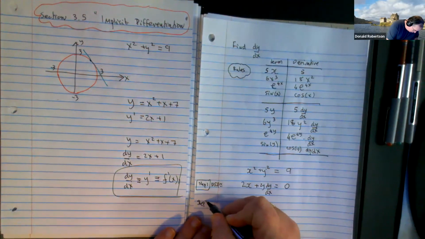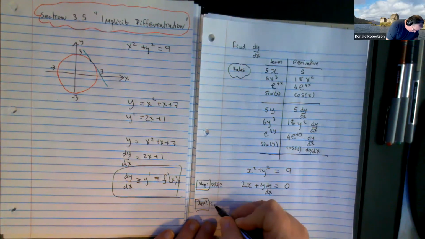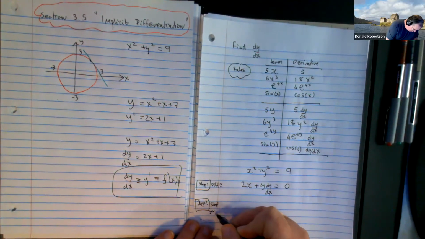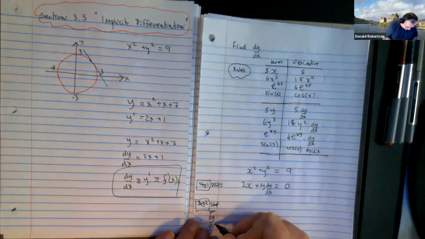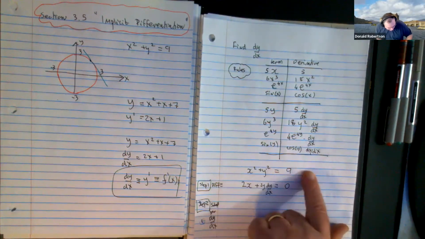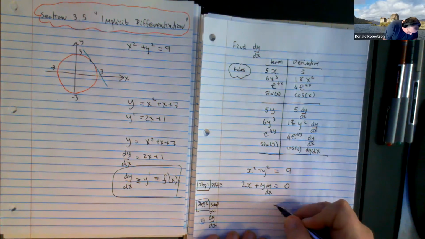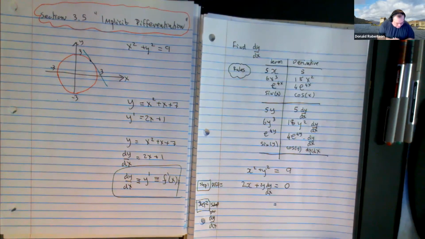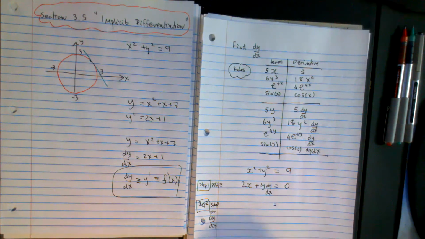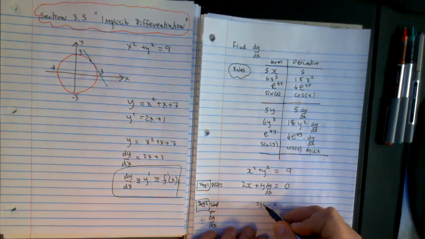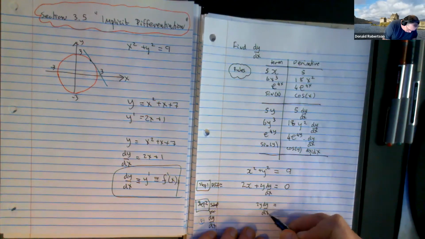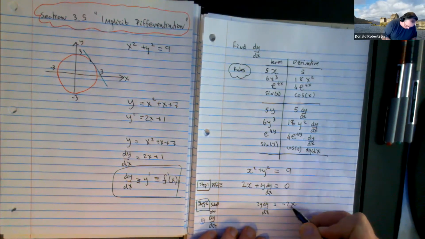You have a step 2, and step 2 is solve for dy by dx. Because basically we're being asked to find what dy by dx is equal to. And we're going to use that technique that I call the, as long as you do it to both sides, it's okay rule. So what I'm going to do is I'm going to subtract 2x from both sides.